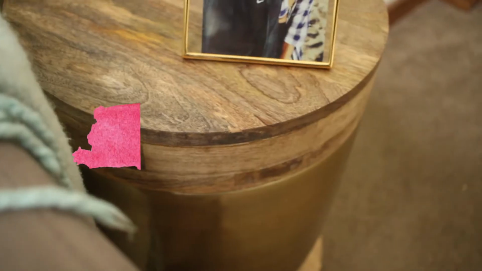Moving on from texture, another tip is to add personal items into your space. Adding personal items or one-of-a-kind items can definitely bring a lot of personality into the space because it seems more unique to the person that you are. Things like family heirlooms, pictures, even things that you do as a skill can definitely add more personality to the space.